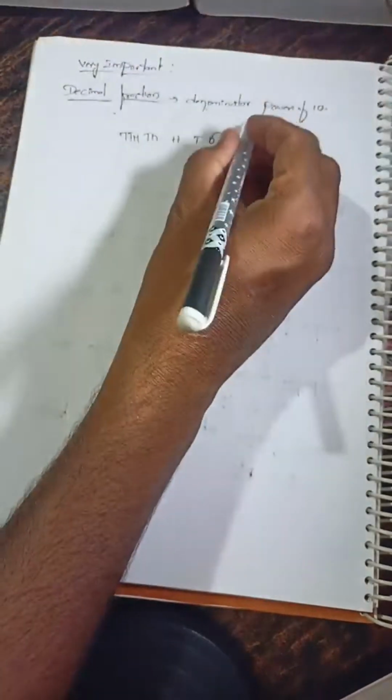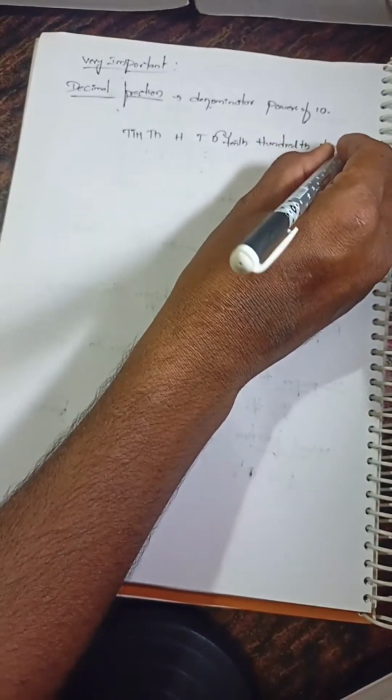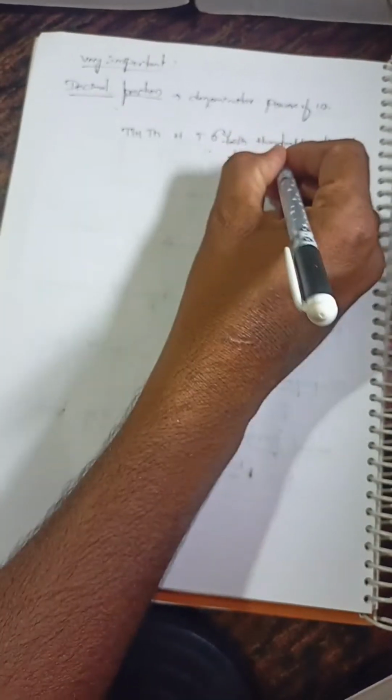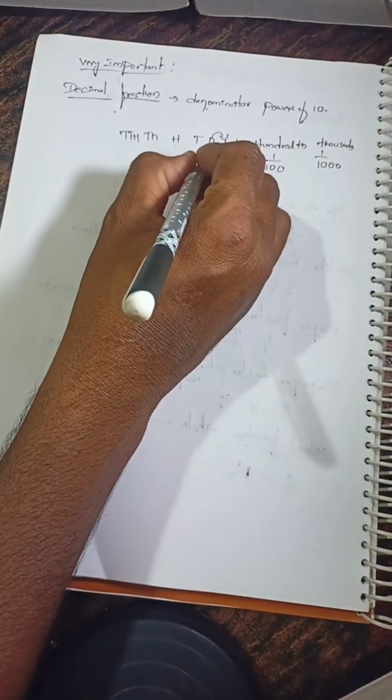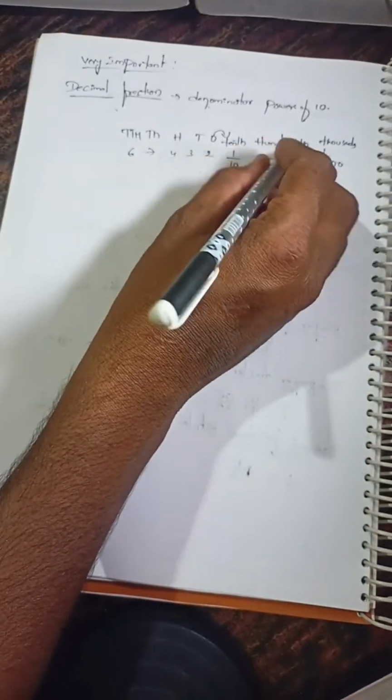How are we writing it? We write the place values: ones, tens, 100, 1000, 10,000. After that, towards the right, we write the tenths place, hundredths place, thousandths place. Like this we write the decimal fraction. Tenths means 1 by 10, then 1 by 100, 1 by 1000. In the tenths, hundredths and thousandths places, we get zeros in the denominator.